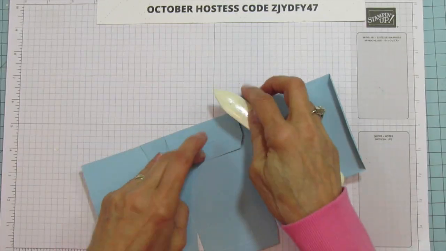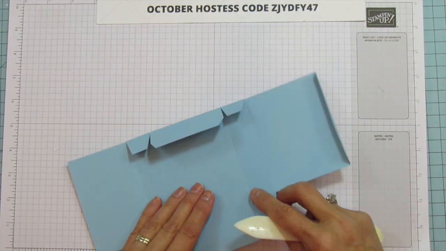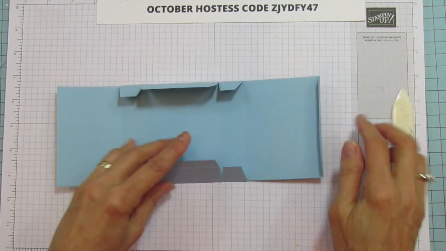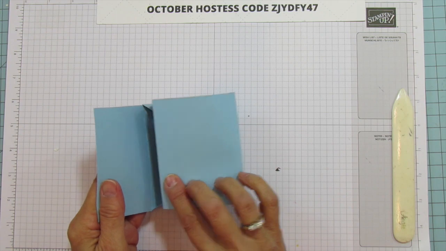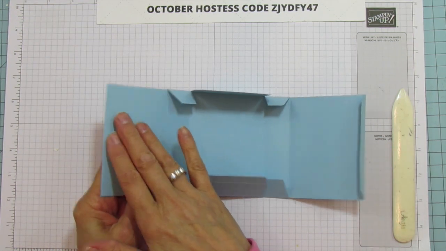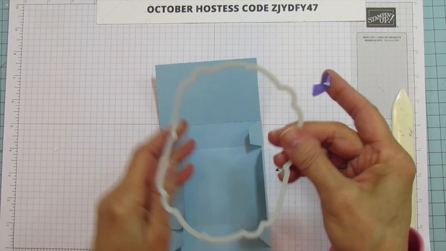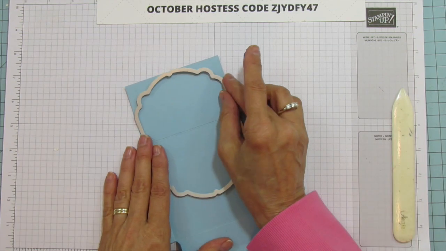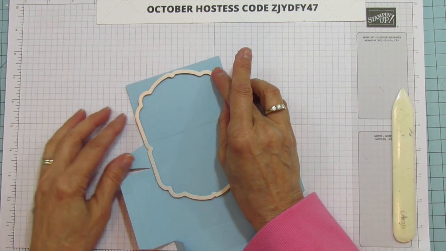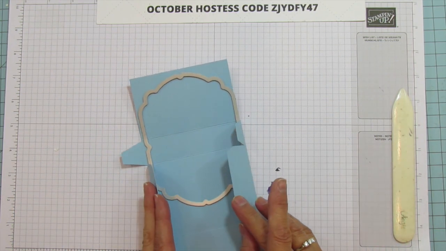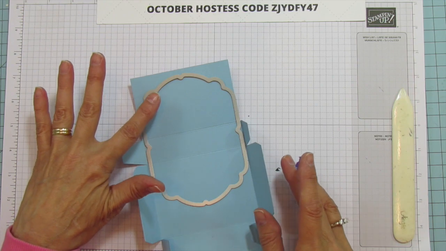You want to make sure that this is going to meet up here, and we're going to glue it. So when you do your celebration die, make sure that you use it on this side so that the stitching is going to show the right side. So when your box folds this way, your stitching will be going the right way.